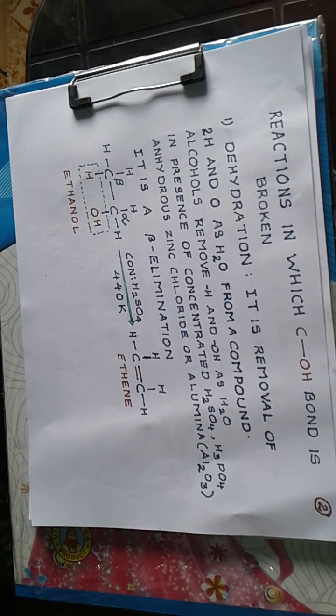Alcohols remove H and OH as H2O in presence of concentrated H2SO4, H3PO4, anhydrous zinc chloride or alumina. Alumina is Al2O3.